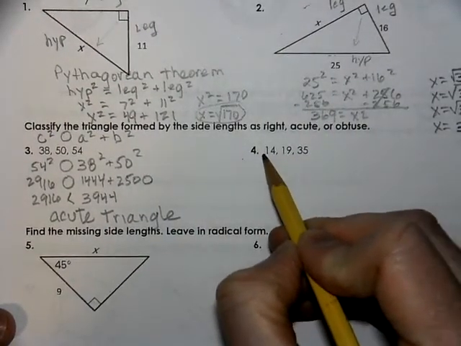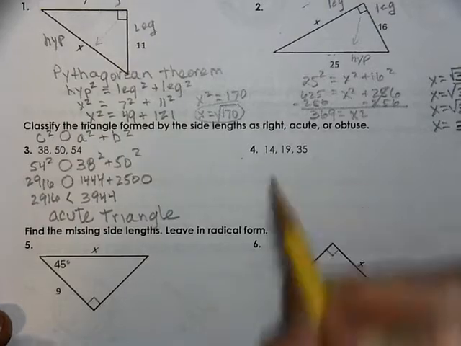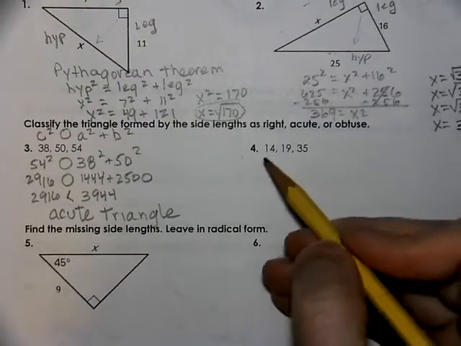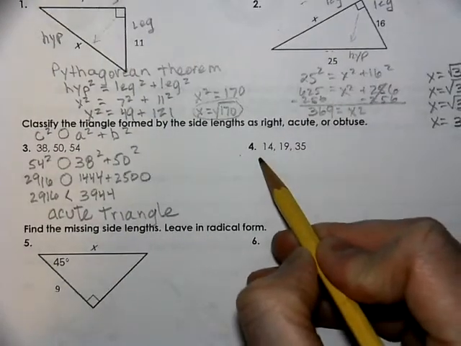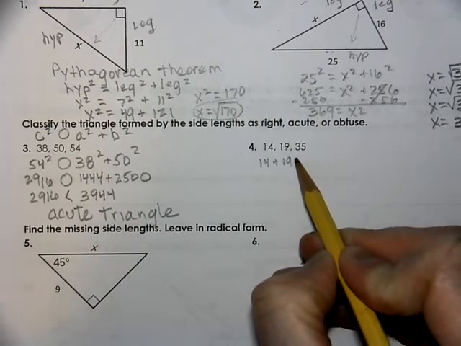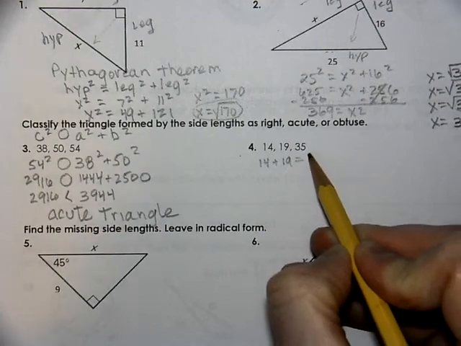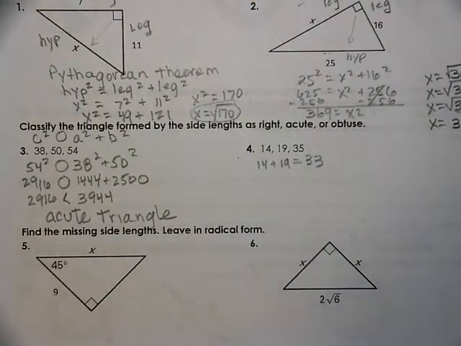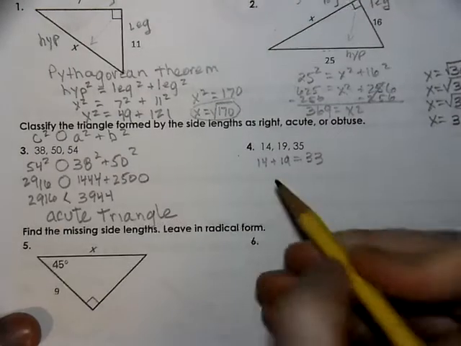So here the two smaller sides add up to be 14 and 19 add up to be 33. The two smaller sides aren't even bigger than the third side.